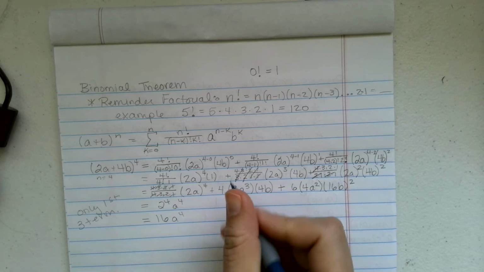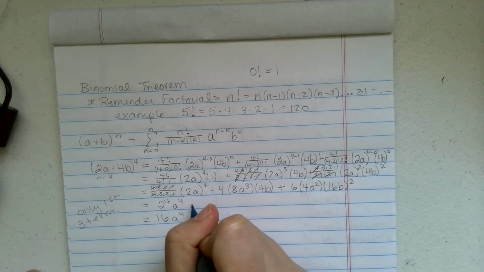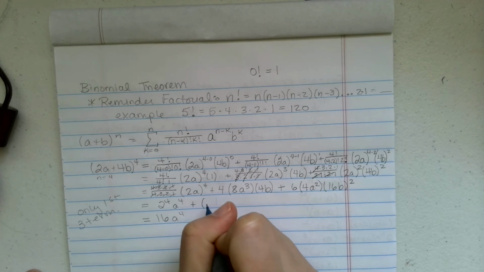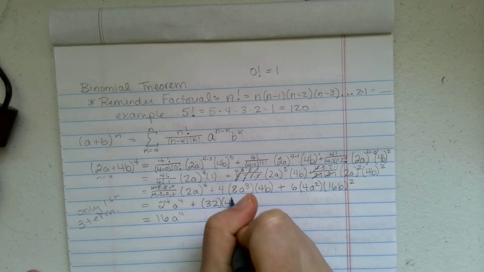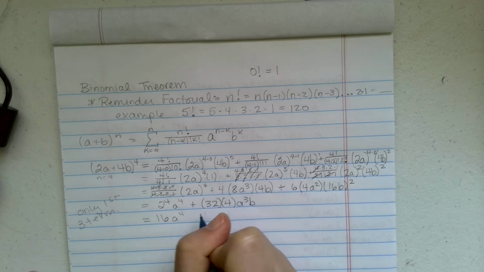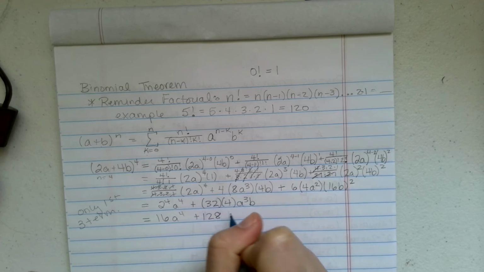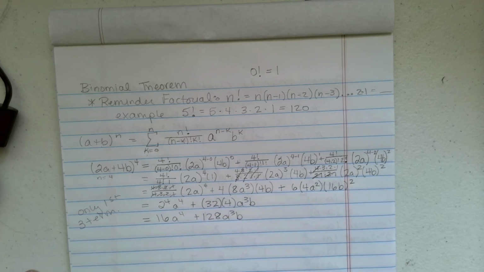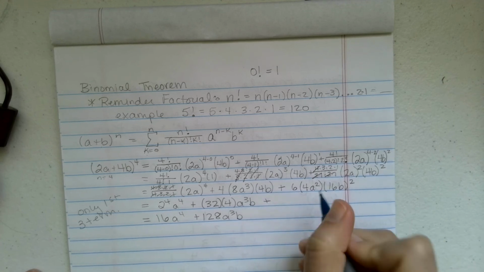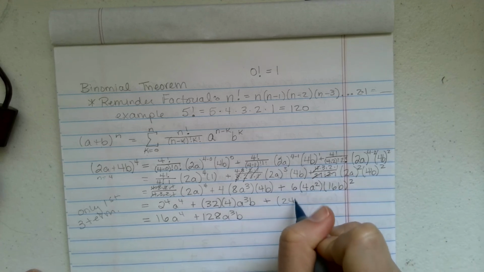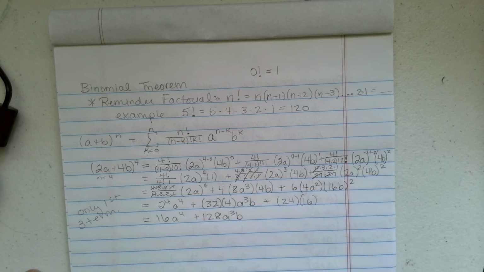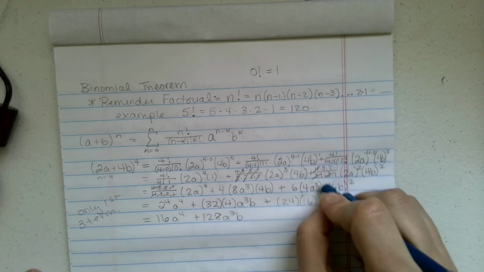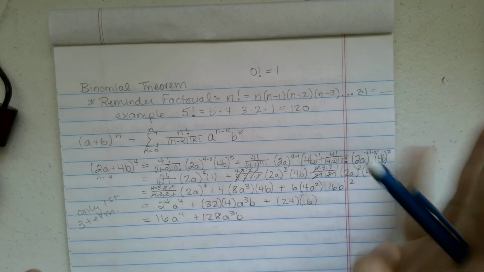Oh, 128. All right. So let's just say plus 32 times 4 a cubed b, which we get to be 128 a cubed b. Okay, and then this third one will be 6 times 4, 24 times 16. Oh, I should not have put that in parentheses. Sorry for that confusion.